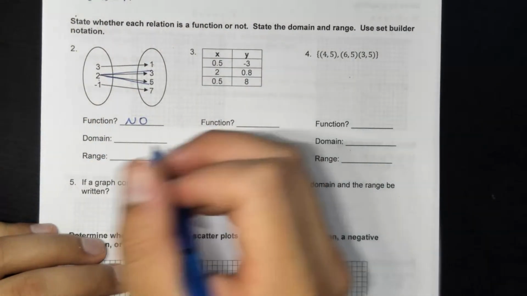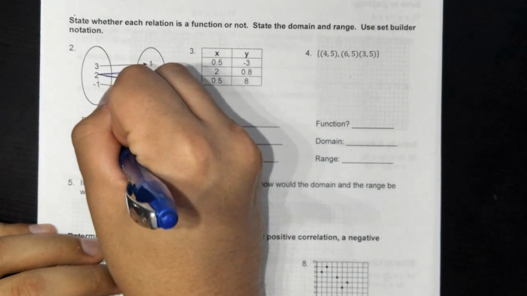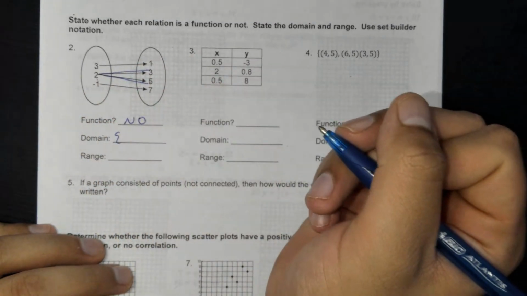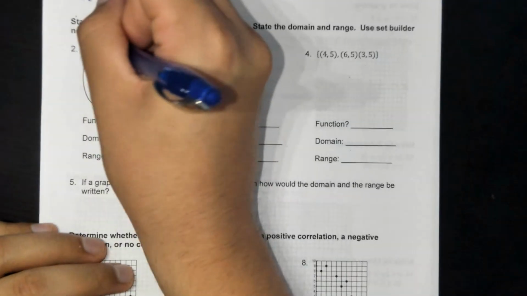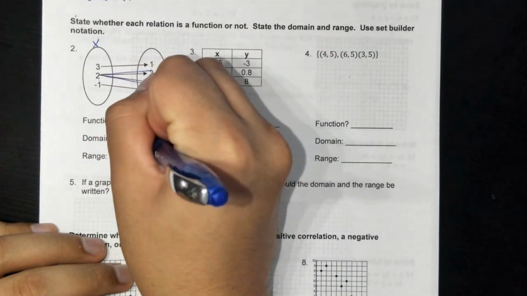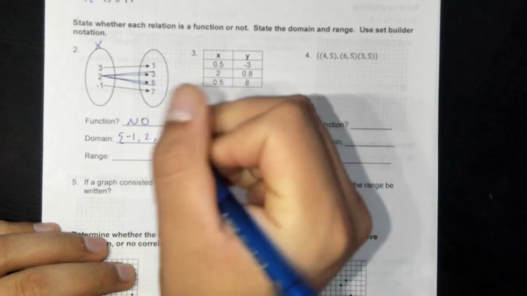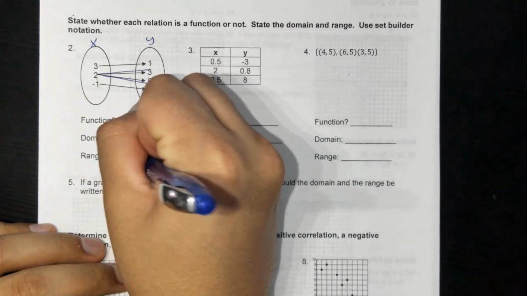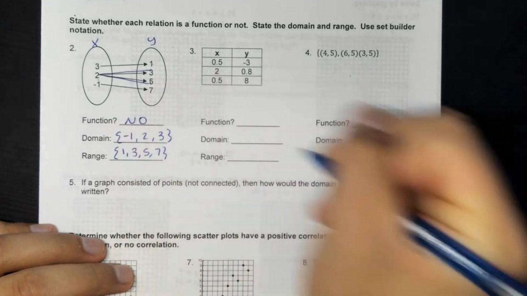And then for the domain, all we have to do is list out the set of x's and list out the set of y's for the range. So for the domain, this would represent the x, so we got negative 1, 2, and 3. And then for the range, we got 1, 3, 5, and 7.